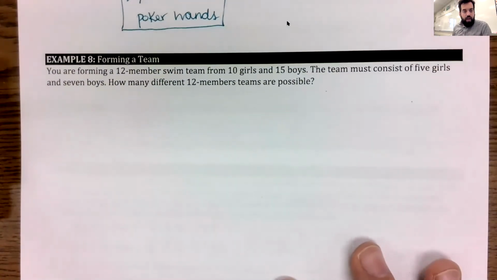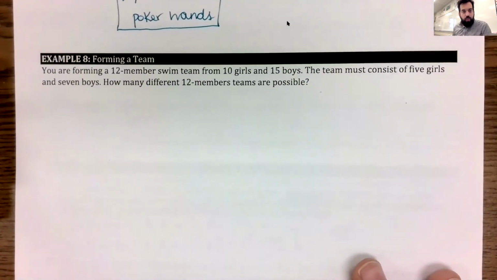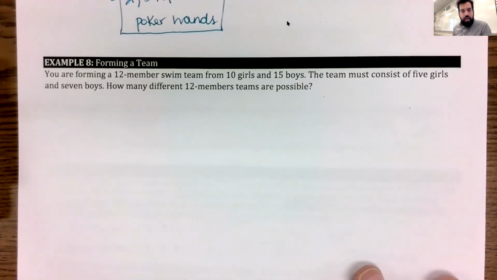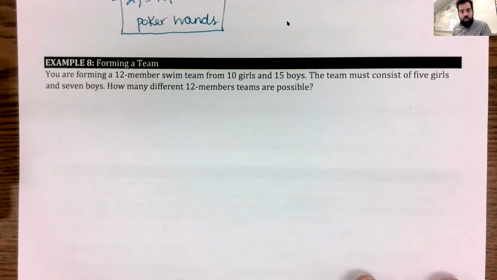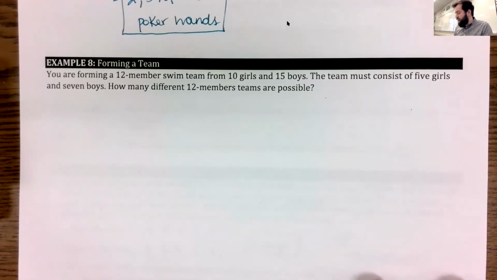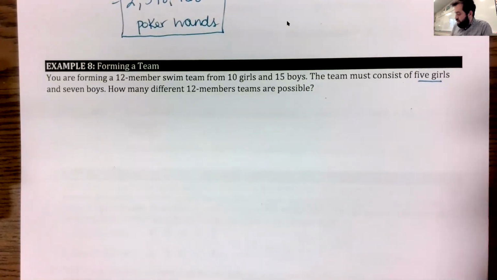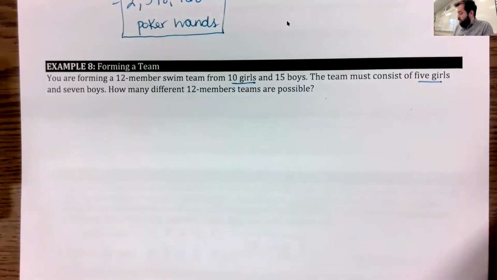Example 8, forming a team. You are forming a 12-member swim team from 10 girls and 15 boys. The team must consist of 5 girls and 7 boys. How many different 12-member teams are possible? This is going to be a combination of combinations and the fundamental counting principle. So let's focus just on the girls first. We have to pick 5 girls out of a set of 10 girls. How are we going to do that?